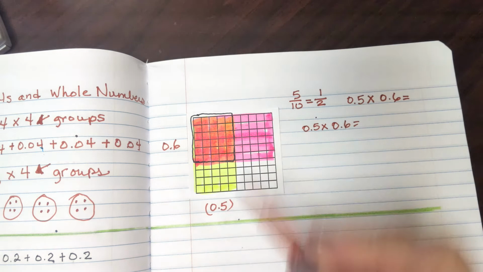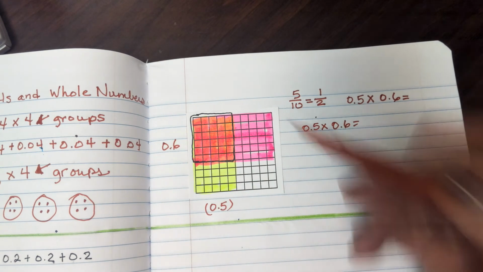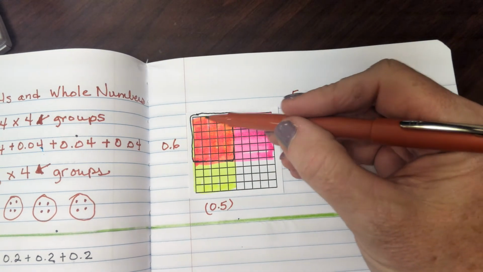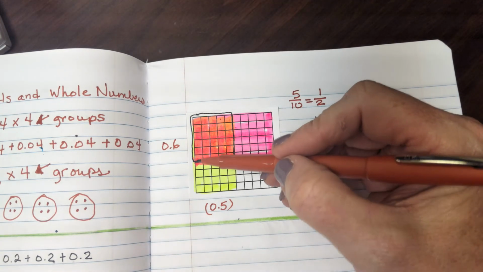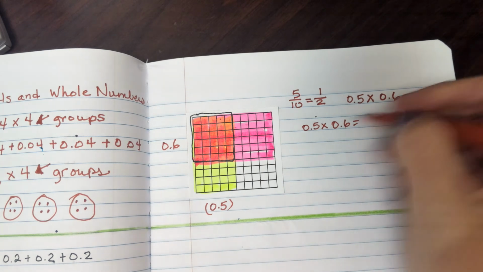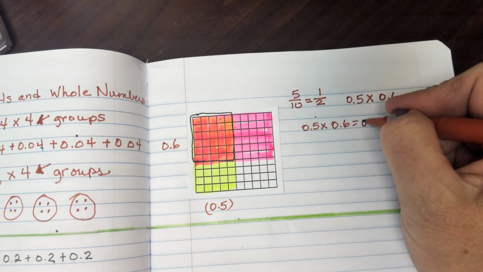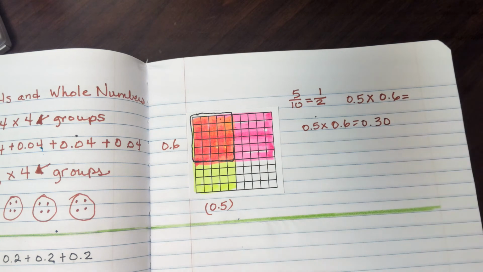And how many did you count when you counted all that, Levi? 25. Let's see. 1, 2, 3, 4, 5. And 1, 2, 3, 4, 5, 6. That's all right. How much? 30. Okay, because it's a hundreds grid, there's 0 ones and 30 hundredths.